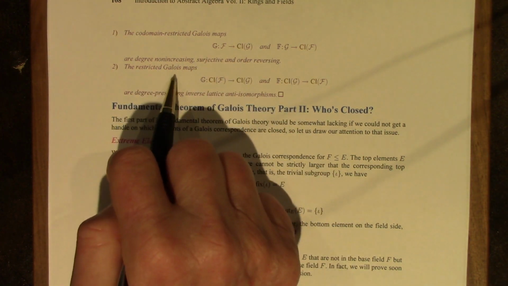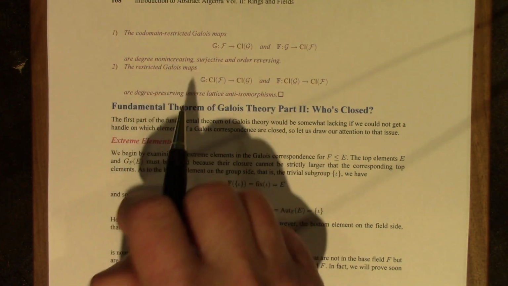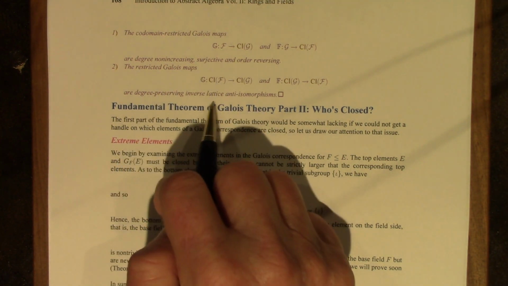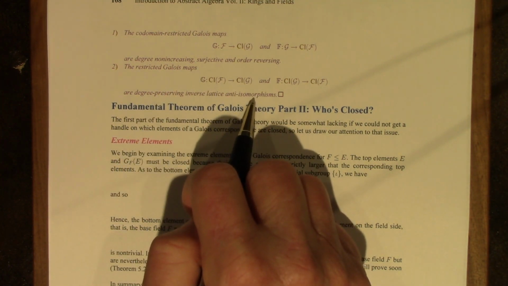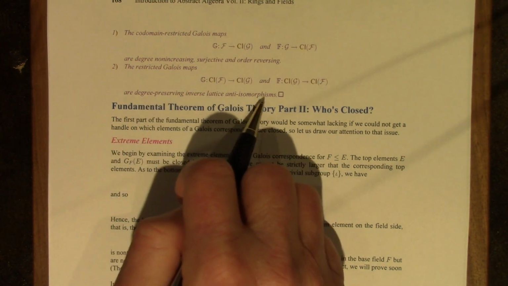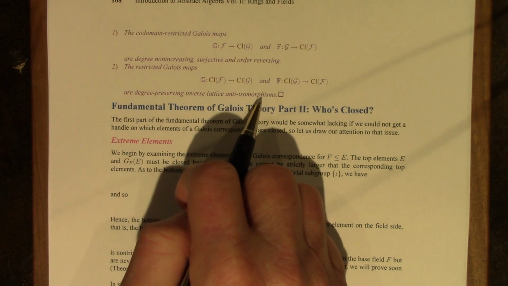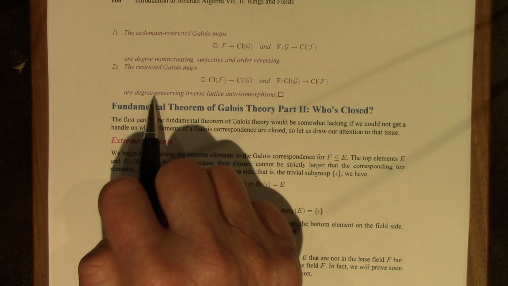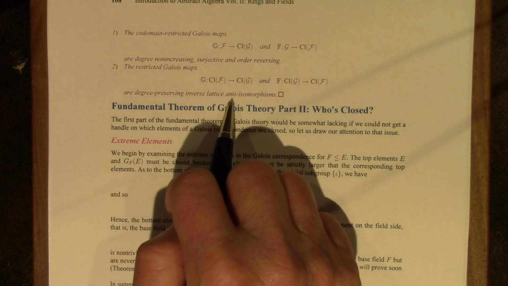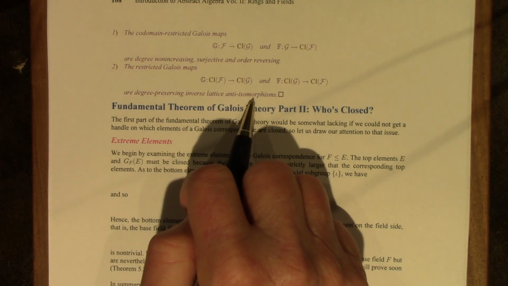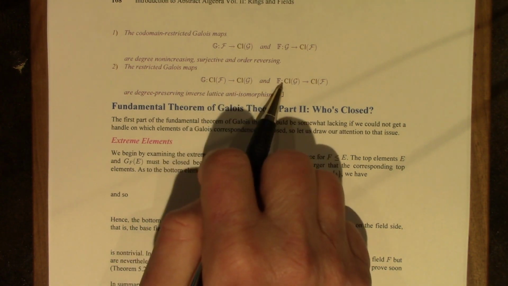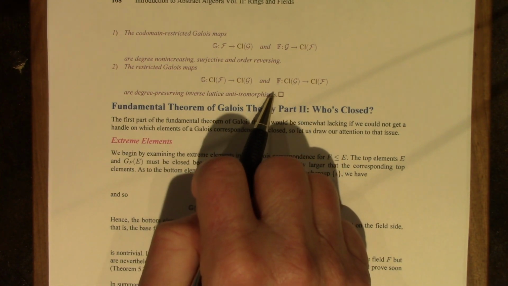The restricted Galois maps are degree-preserving inverse lattice isomorphisms. So this brief sentence is quite a mouthful. It says quite a lot. Degree-preserving anti-isomorphisms, inverses of each other. That's what I'm calling the first part of the fundamental theorem of Galois theory.